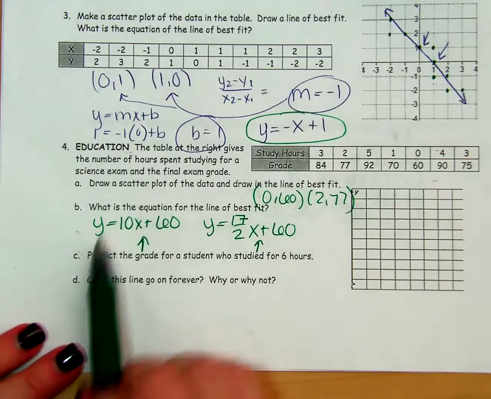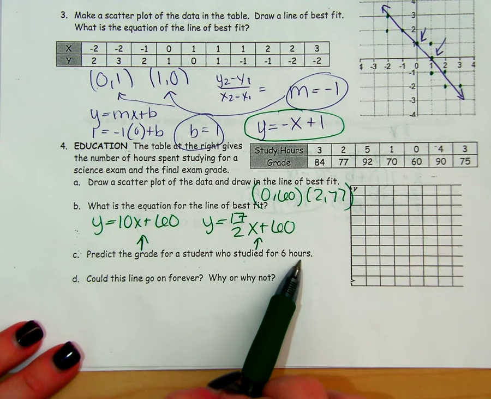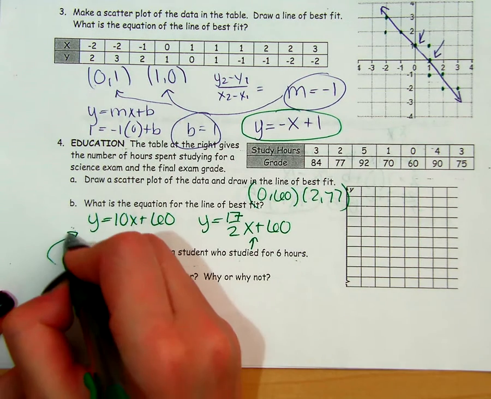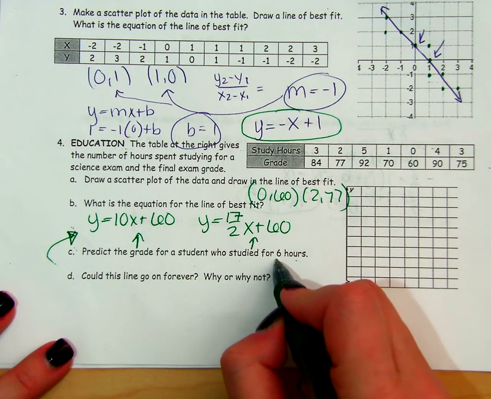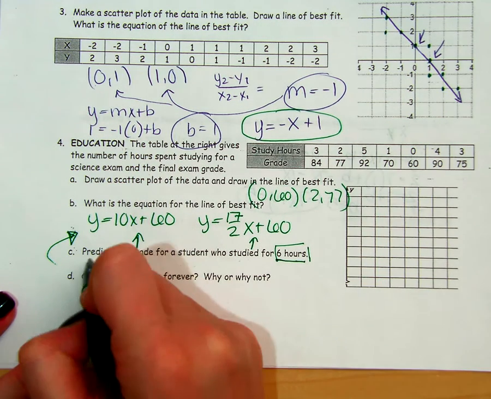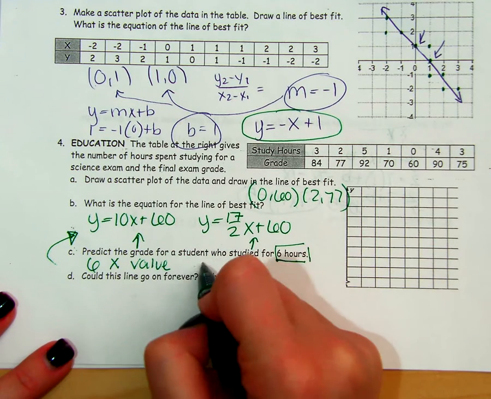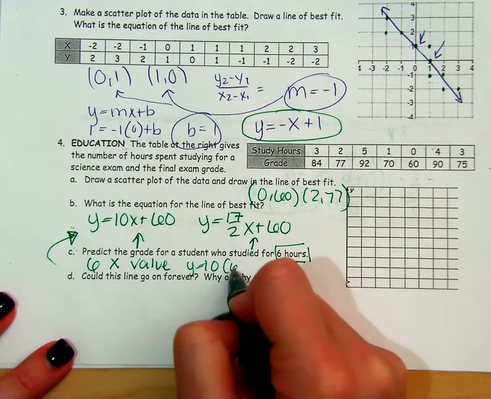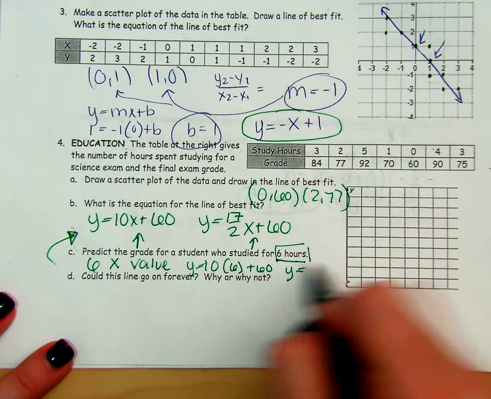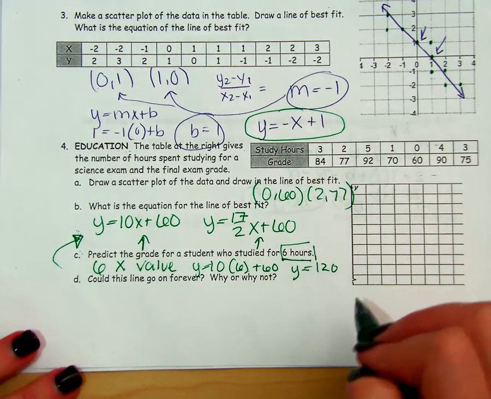The next part of this says predict the grade for a student who studied for 6 hours. You can use these equations now to figure exactly, or as close to predicted, what 6 hours is going to be. 6 is going to be your x value. So if you take either one of these equations and plug in 6 for your x, you'll end up with y equals 60 plus 60, which is 120. So it's going to be over a score of 100.